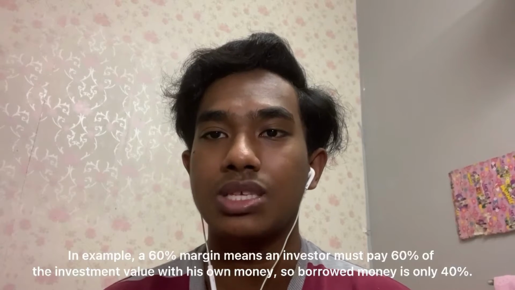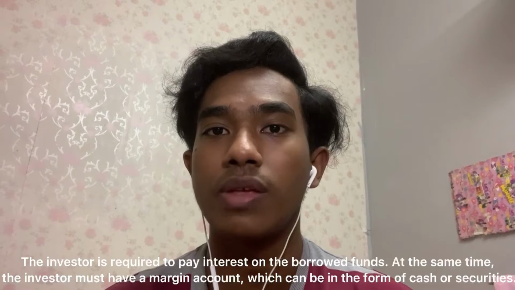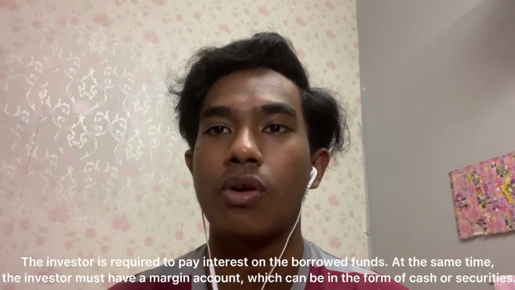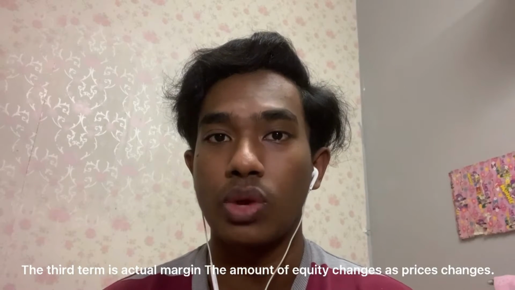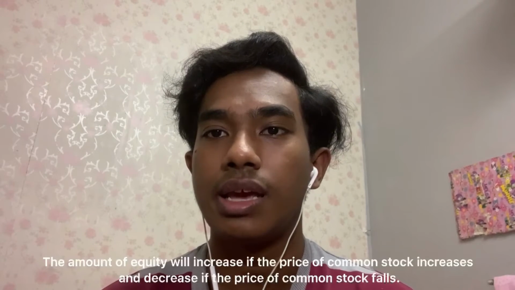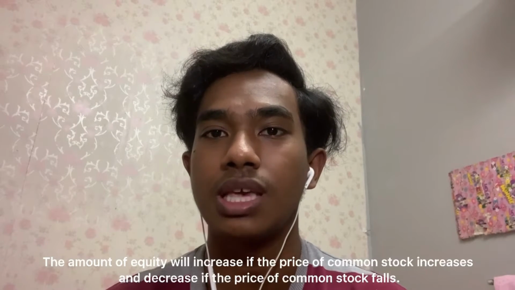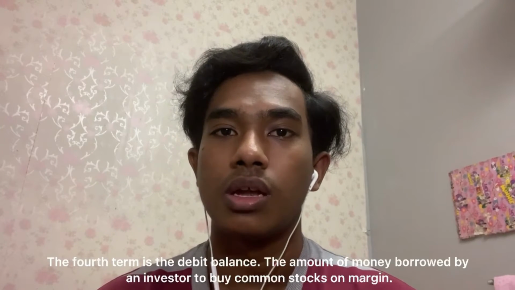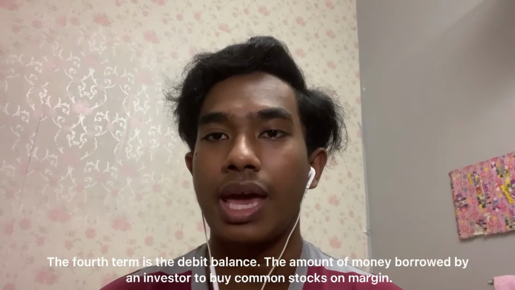So borrowed money is only 40%. The investor is required to pay interest on the borrowed funds. At the same time, the investor must have a margin account, which can be in the form of cash or securities. The third term is actual margin. The amount of equity changes as price changes. The amount of equity will increase if the price of common stock increases and decrease if the price of common stock falls. The fourth term is the debit balance, the amount of money borrowed by an investor to buy common stock on margin.